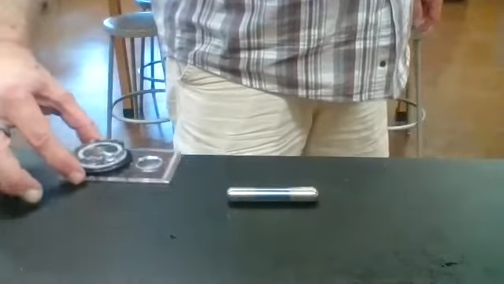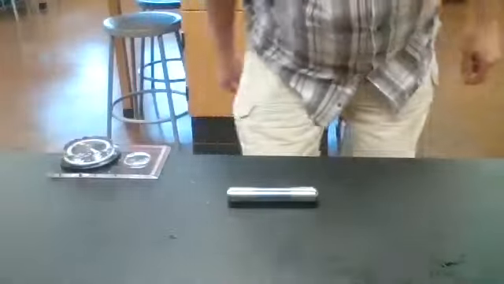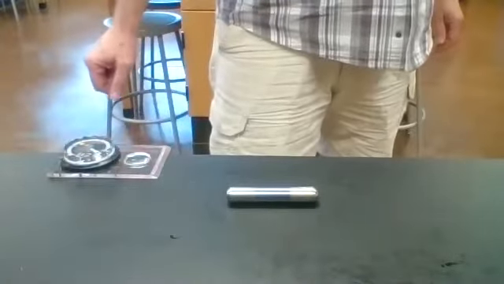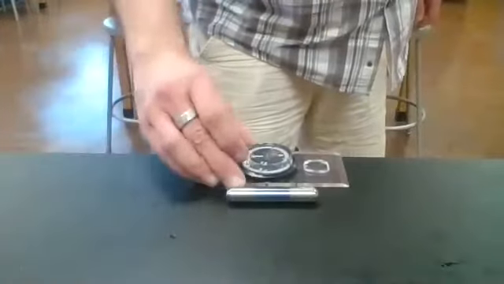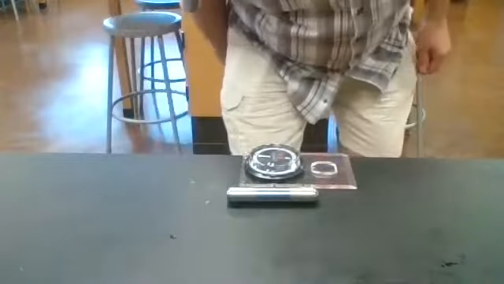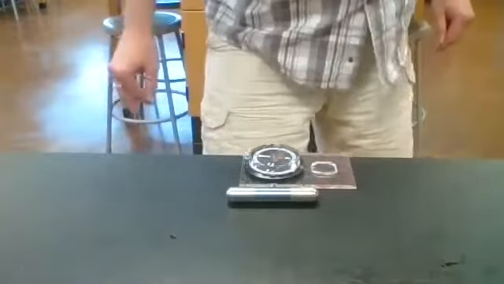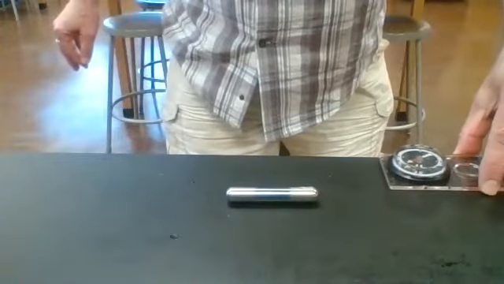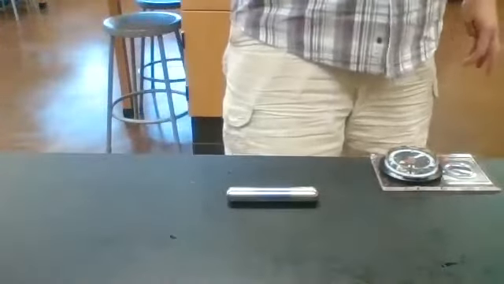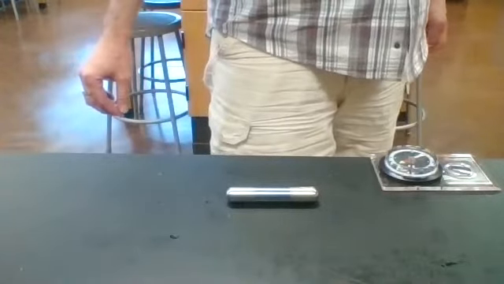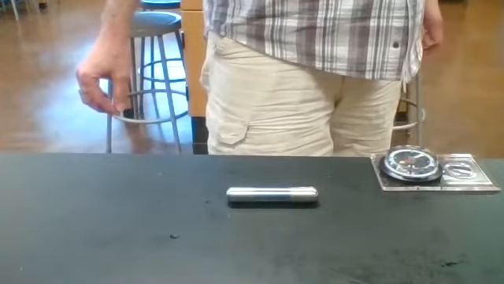If I put it at point C, it's a little more difficult to see, but you can see that it's pointing diagonally away from the magnet. If I put it at point D, and then if I put it at point E, then at point E, it's flipped around, so the North Pole of the compass is actually pointed towards the South Pole of the magnet. Okay.